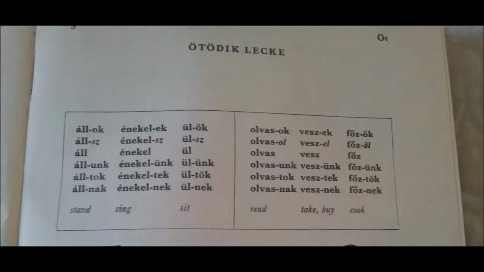To stand, állni. First person, I stand, állok. You stand, állsz. He or she stands, áll. We stand, állunk. You stand, álltok, and they stand, állnak.